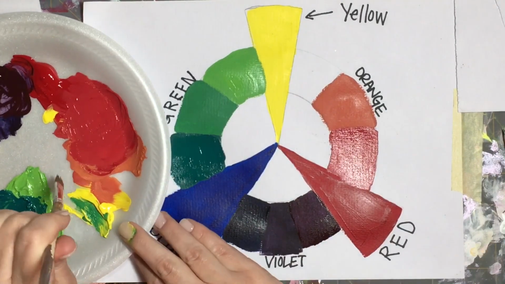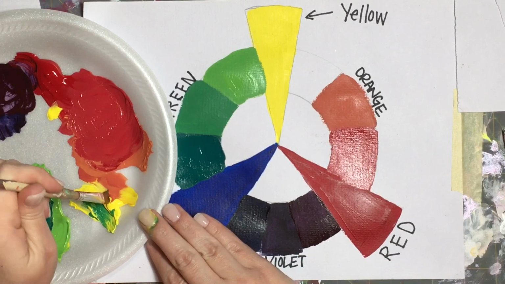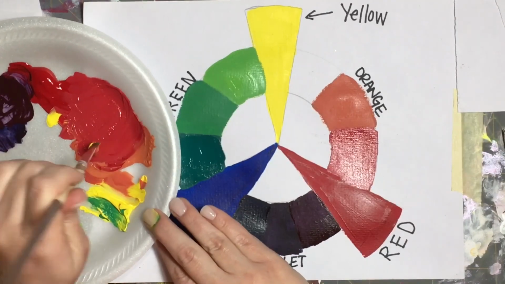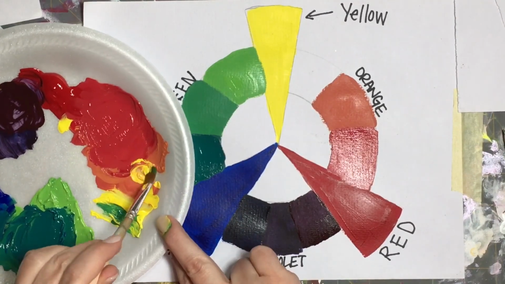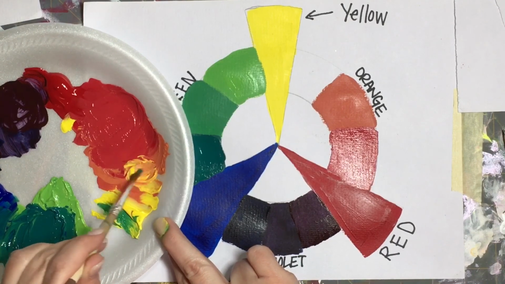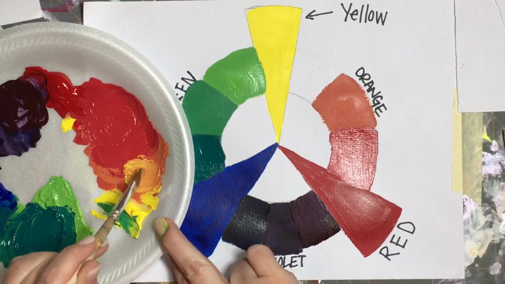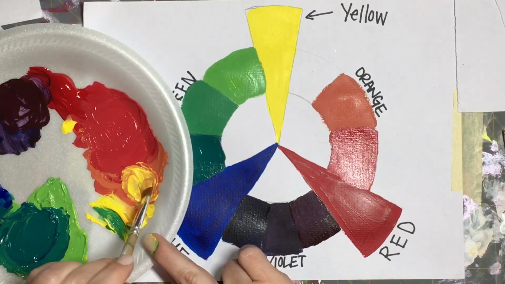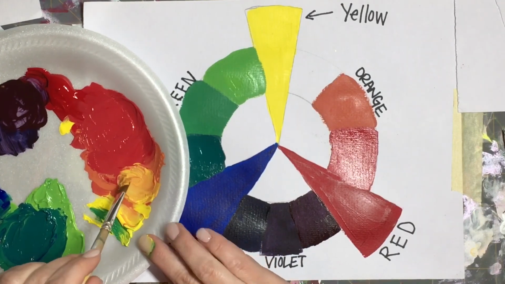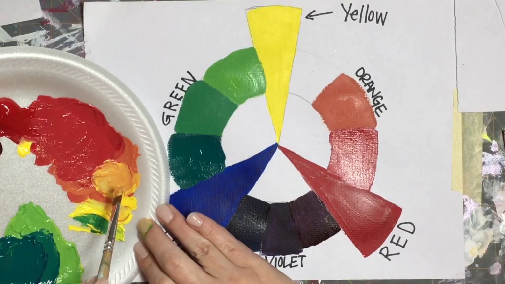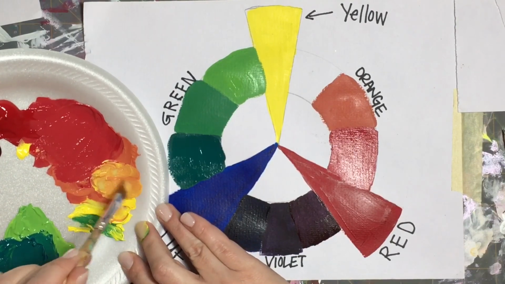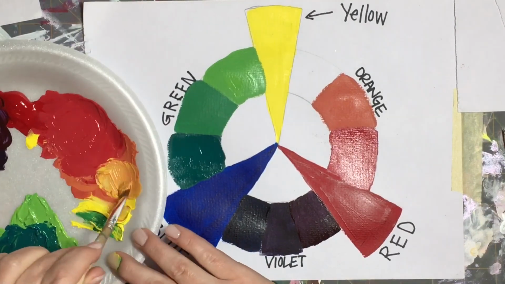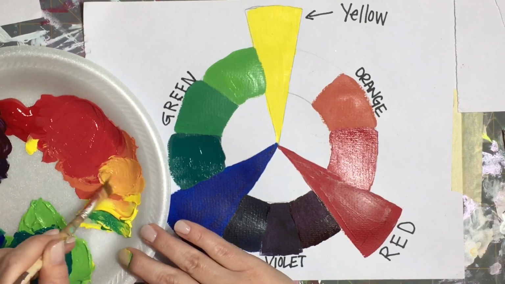Okay, now I'm gonna grab my yellow paint, whoops, and come in here. Get that so you can see that a bit better, but then it gives me a glare.